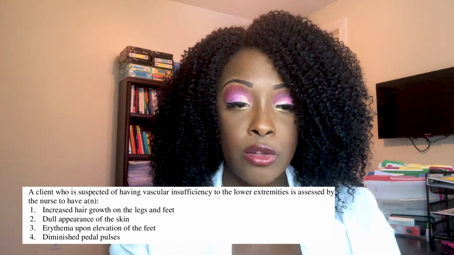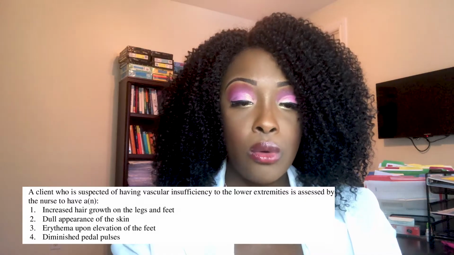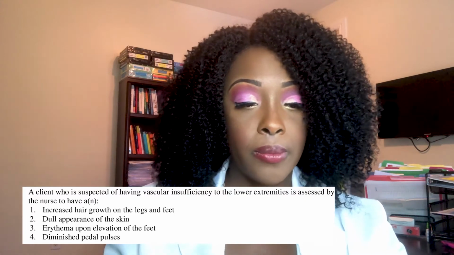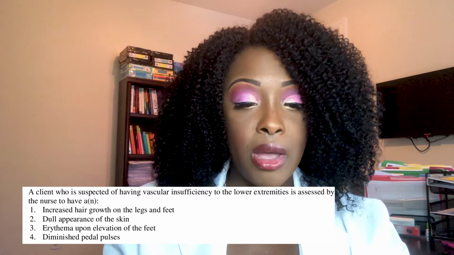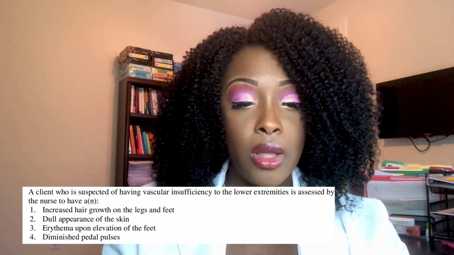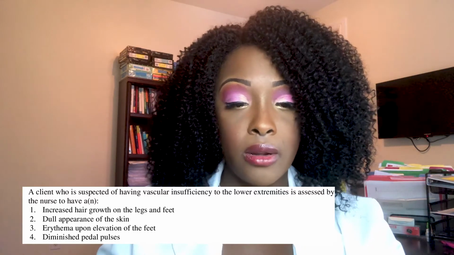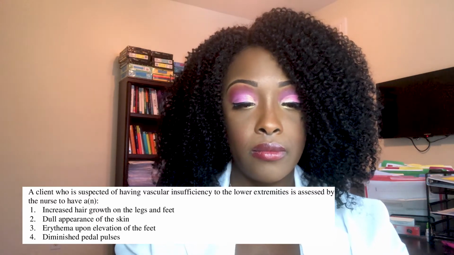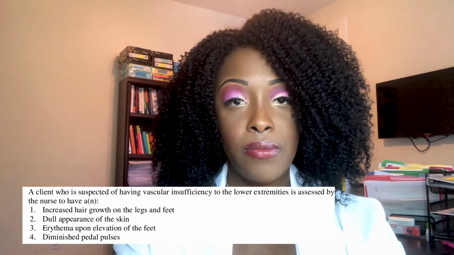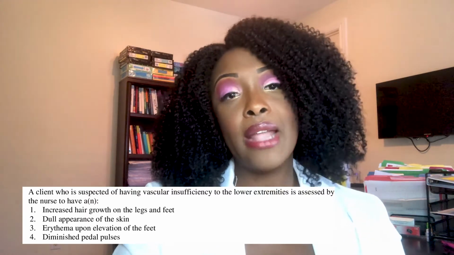Next question. A client who is suspected of having vascular insufficiency to the lower extremities is assessed by the nurse to have a 1, increased hair growth on the legs and feet, 2, dull appearance of the skin, 3, erythema upon elevation of the foot, or 4, diminished pedal pulses. And I'll give you a moment to think of your answer. And the correct answer is 4, guys, diminished pedal pulses.